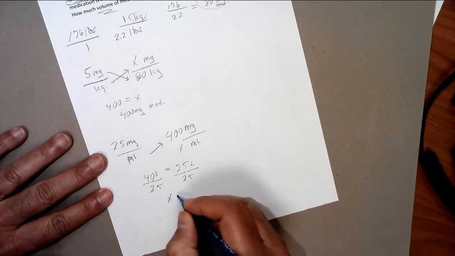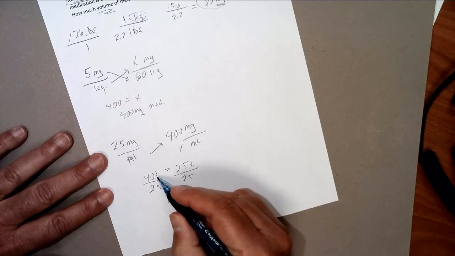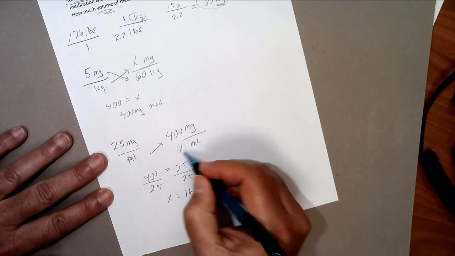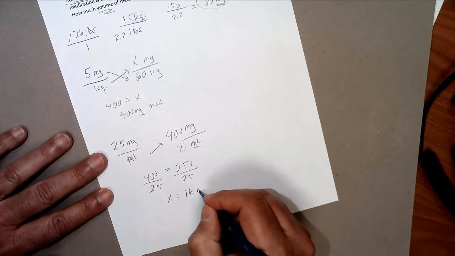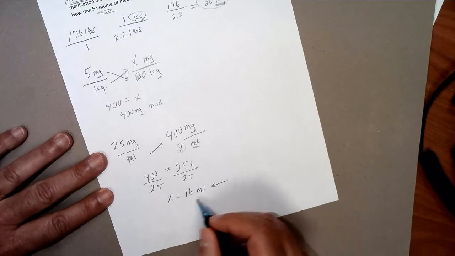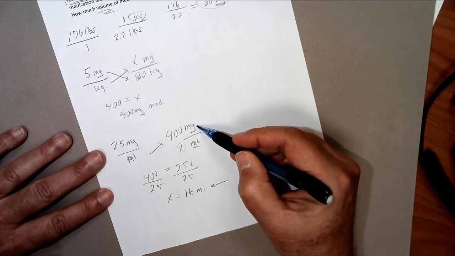So X equals 400 divided by 25, which is 16, and my X, my unknown, is milliliters. So this patient should receive 16 milliliters of volume in order to administer 400 milligrams of medication.